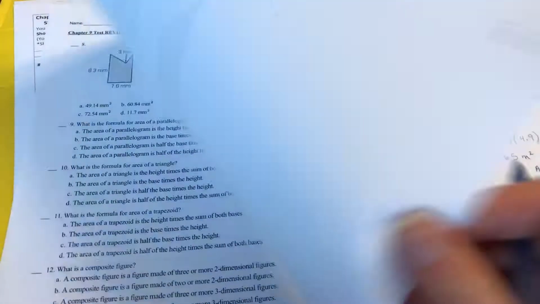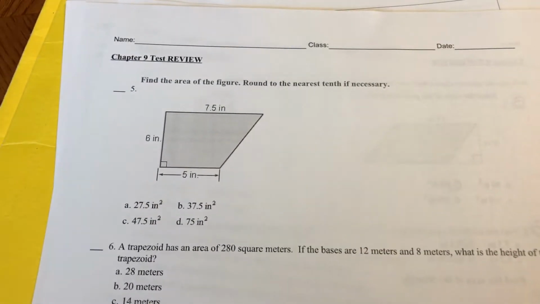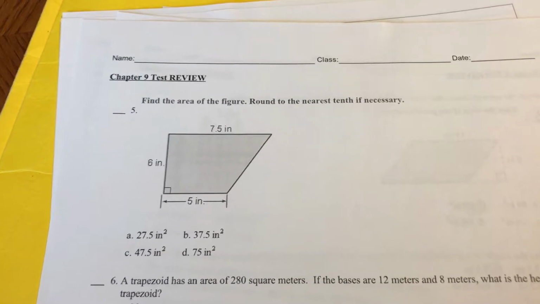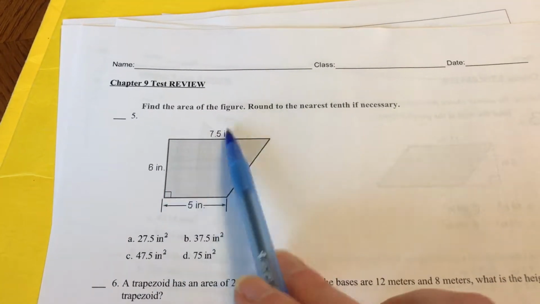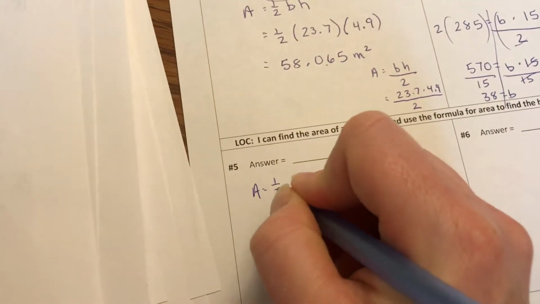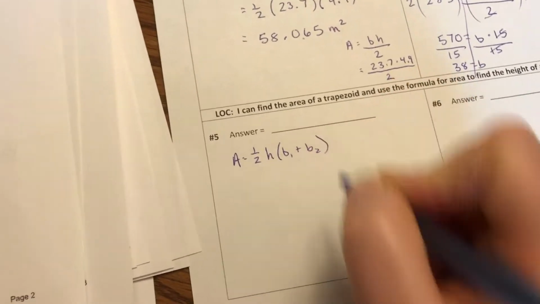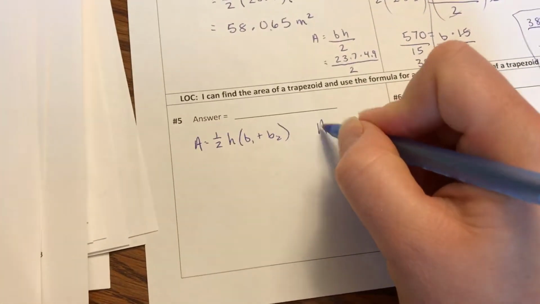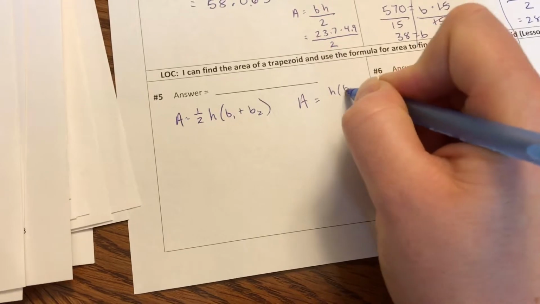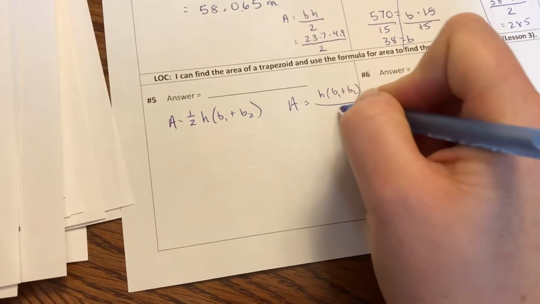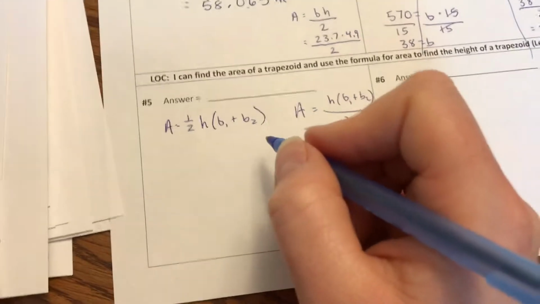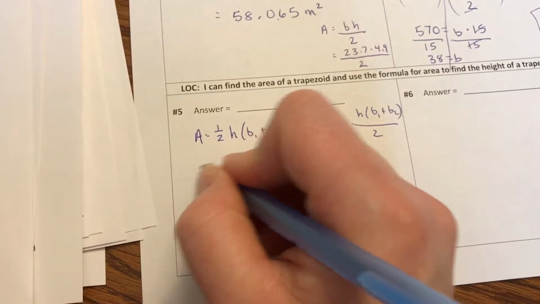All right, let's move on to learning objective C, the area of trapezoids. And we need to find the area of this figure, round to the nearest tenth if necessary. So half of the height times the sum of both bases. So area equals half times the height times the sum of both bases. You also might write it like this, and that's okay too. So I'm going to plug in my numbers.